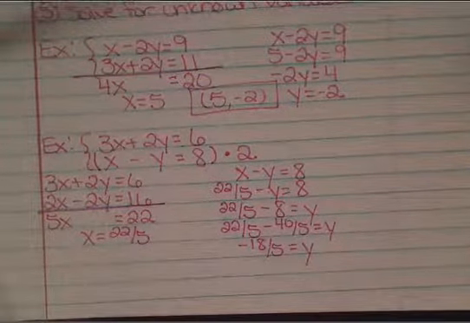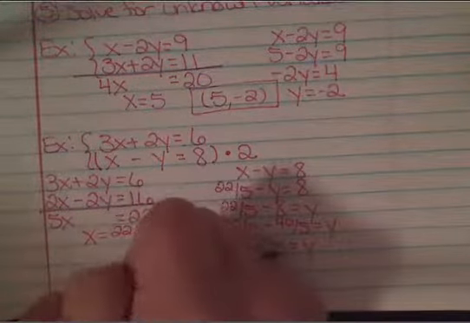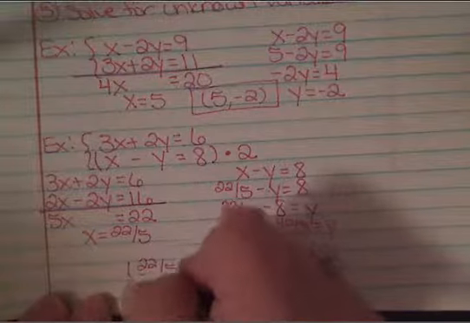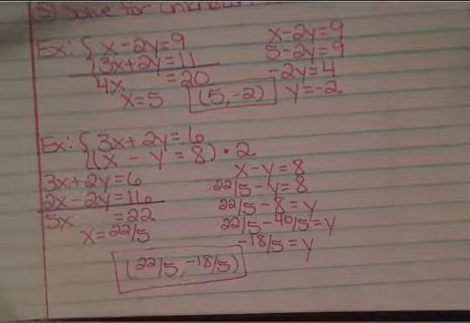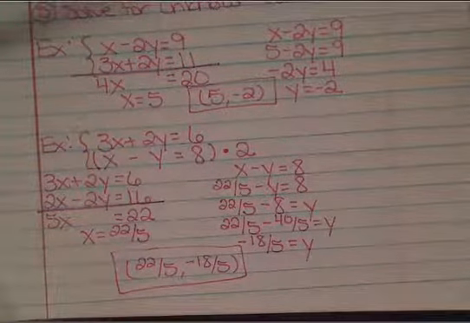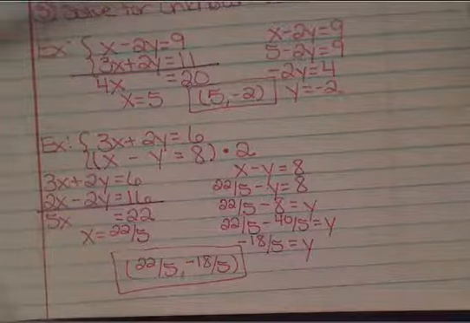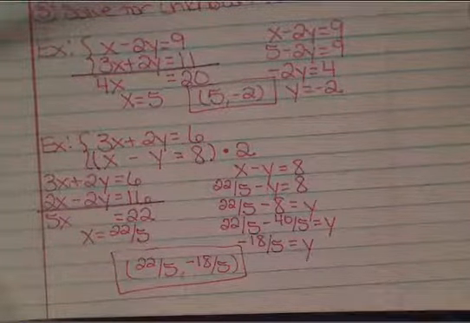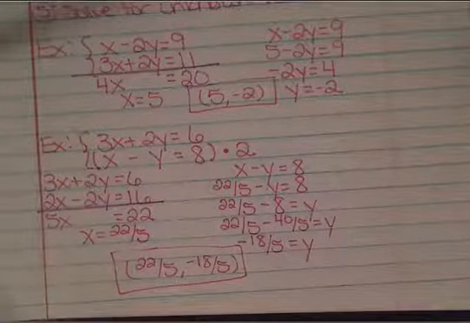So my ordered pair is not a pretty ordered pair, but it is an ordered pair. It is 22 over 5 and negative 18 over 5. So even when they're kind of yucky, you can still do it. Alright, let's do another one.